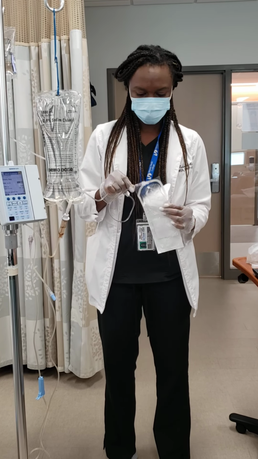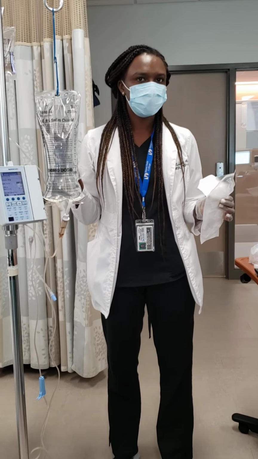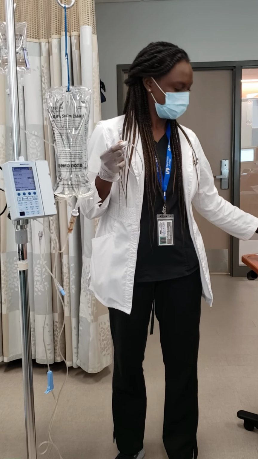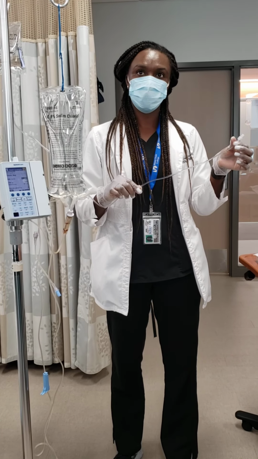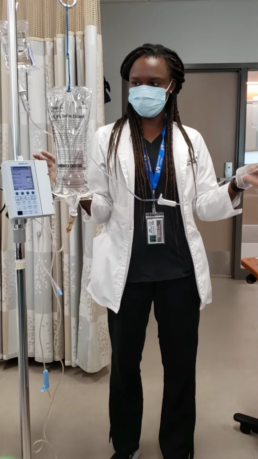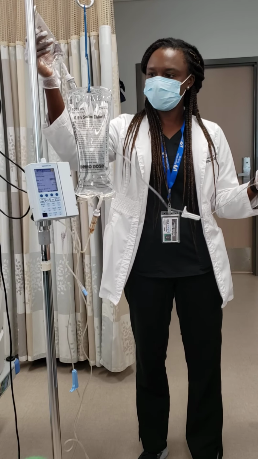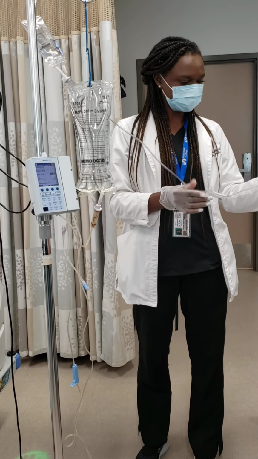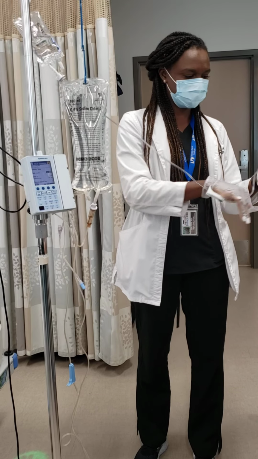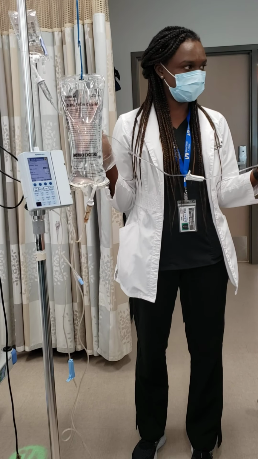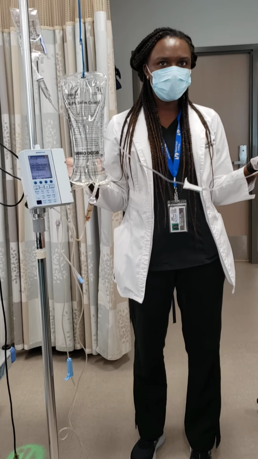I clamp it. It's fine. So if you do it like that, you're not going to get any air bubbles. Make sure there are no air bubbles. It's just the water. No air bubbles. Isn't that the easiest thing?